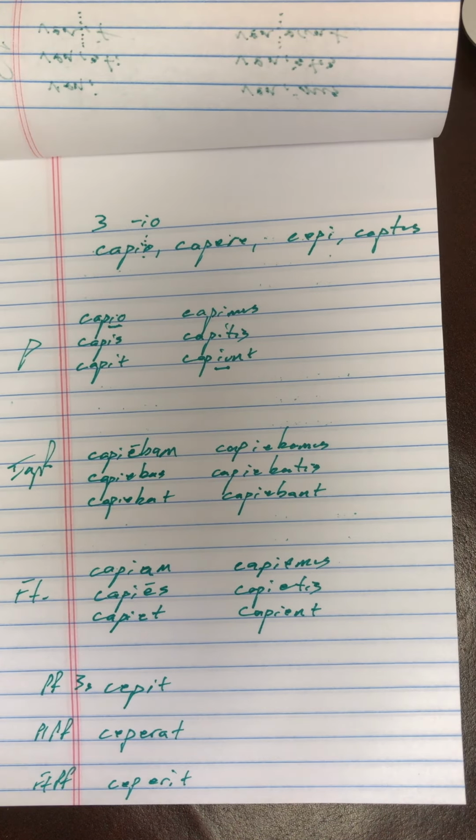And now you can see the third I-O and the fourth, which are kissing cousins. They are very similar to one another.